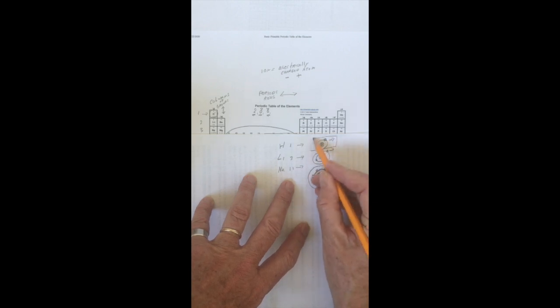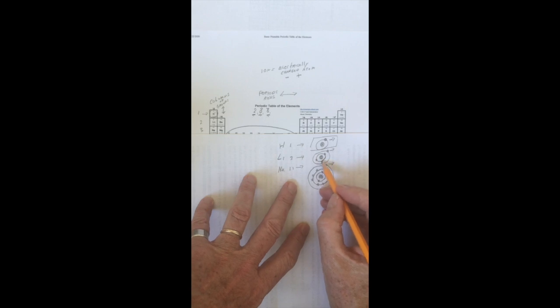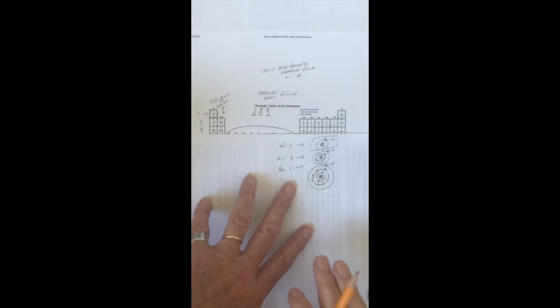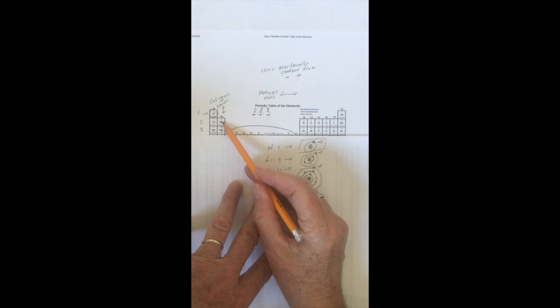Of course, there's always exceptions. But if lithium gave away that one electron, it would have a full outer shell of 2 electrons. If sodium gave away that one electron, it would have a full second level of 8 electrons: 1, 2, 3, 4, 5, 6, 7, 8.